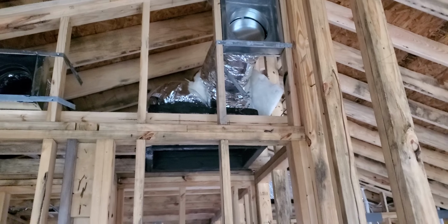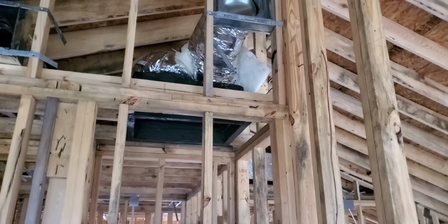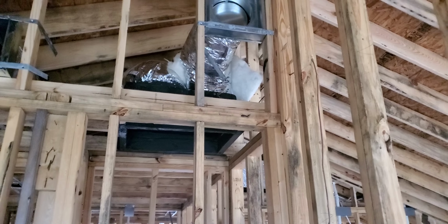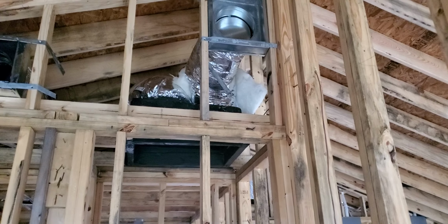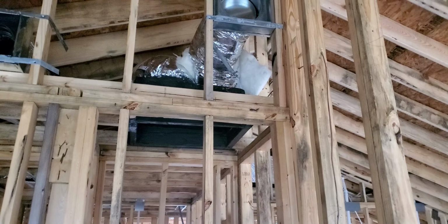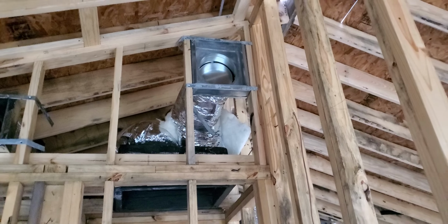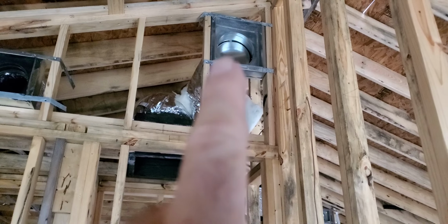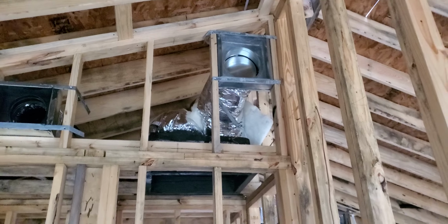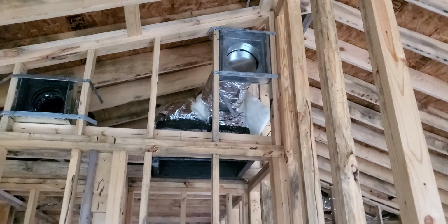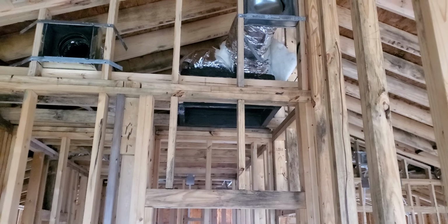And in higher end houses, I always do a return air in every bedroom. This is a lower priced house, so I'm doing a return air, which is that one there, just in the master.